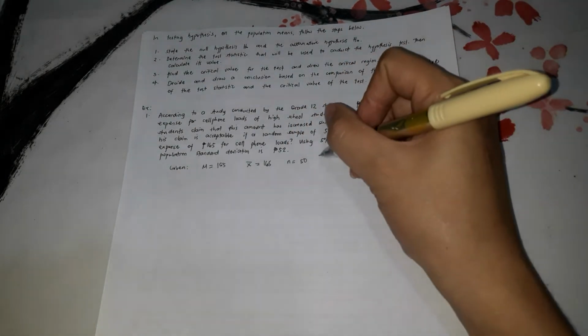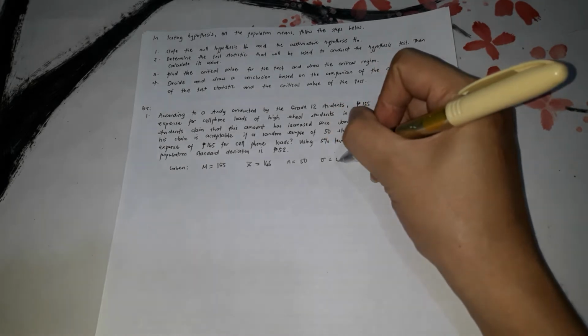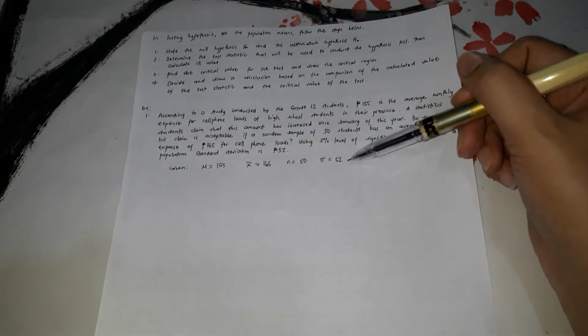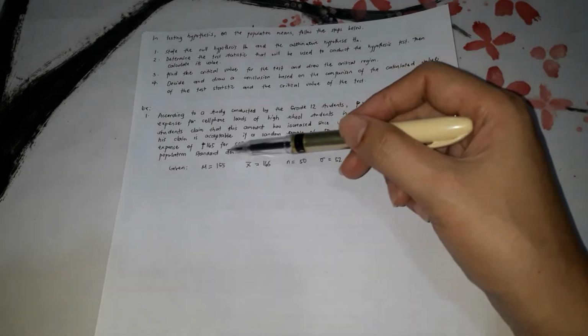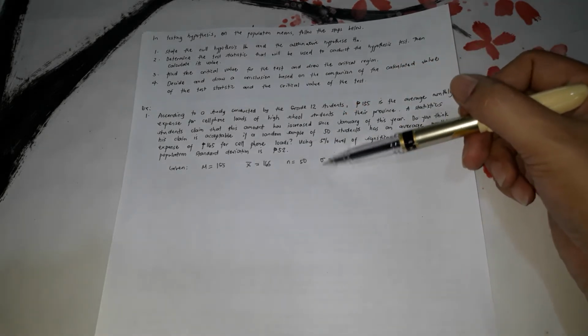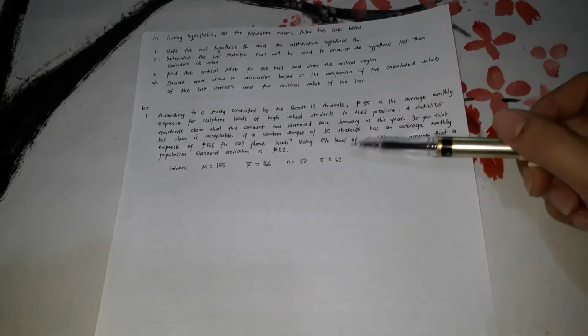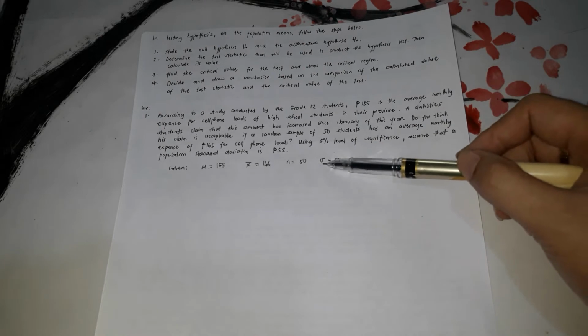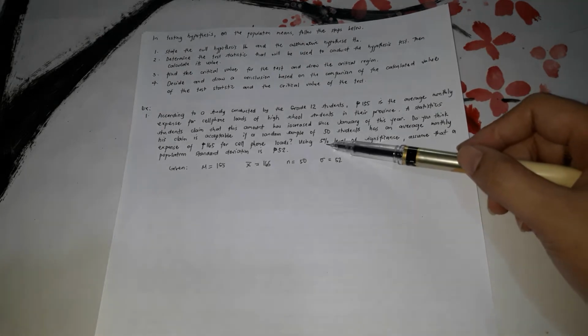Next, the standard deviation is 52. According to the problem, assume that the population standard deviation is 52. So the population standard deviation is known. If it is the sample standard deviation, it's letter S. Letter S only when it is the sample standard deviation. When it is the population standard deviation, it's this one, σ. So 52. Next, this is the level of significance, or alpha, which is 0.05.